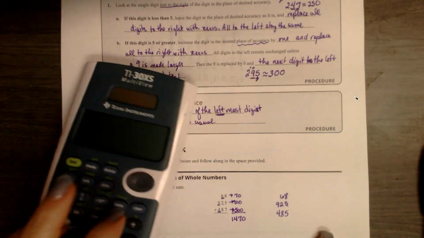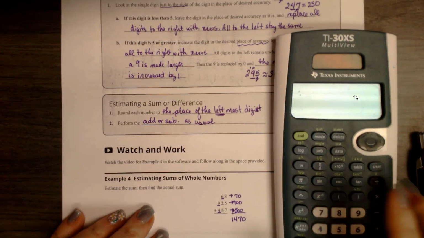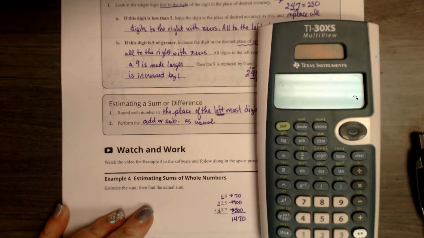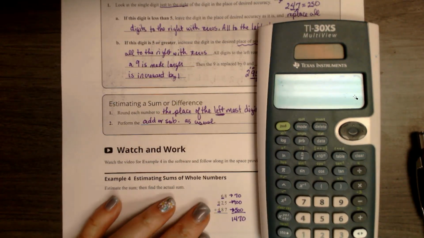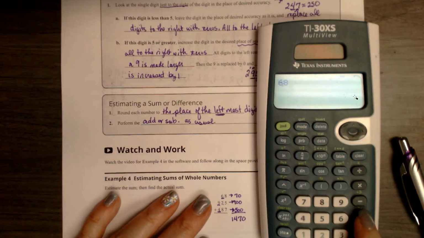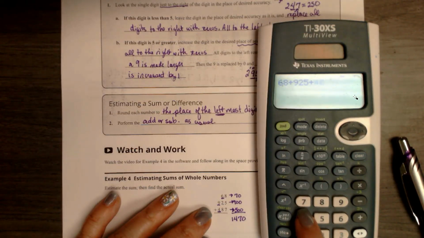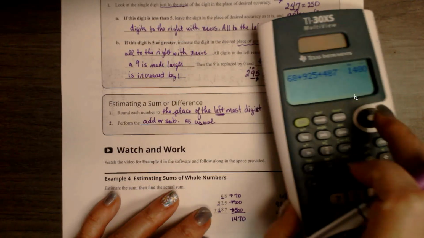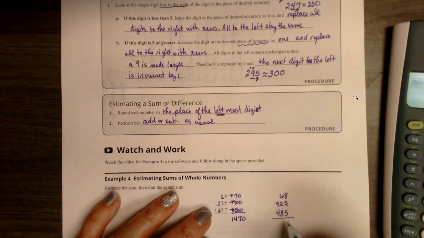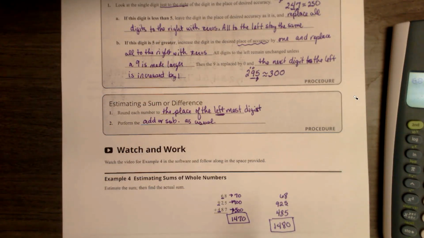Ta, handy dandy calculator. $14.80. So this is the estimate, and that's the real one.